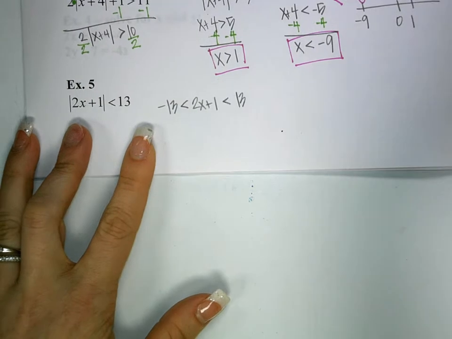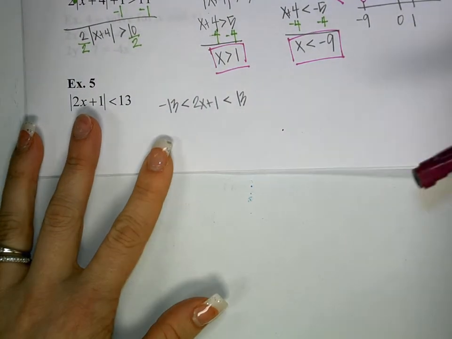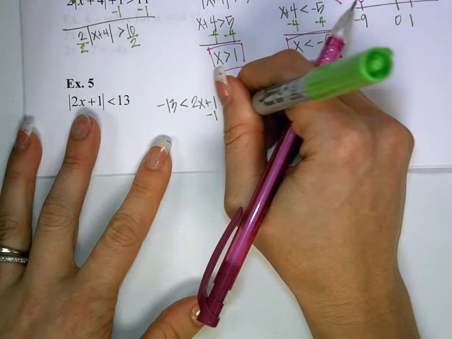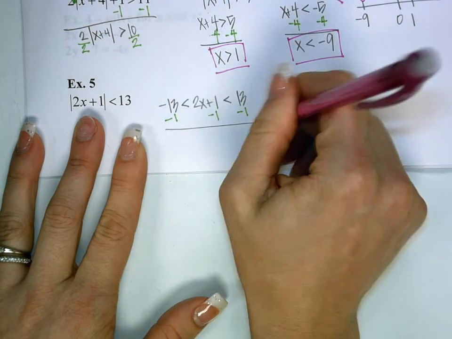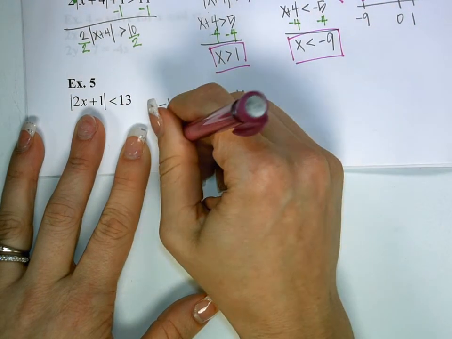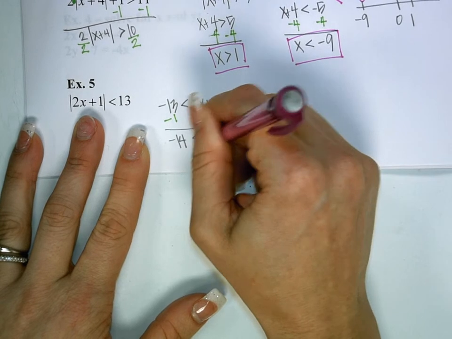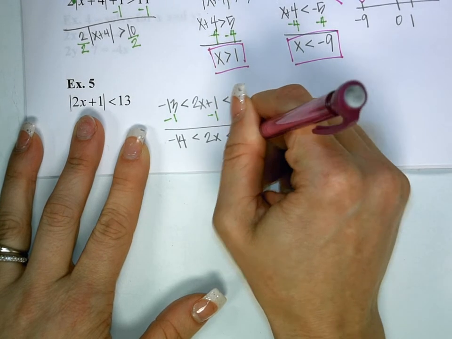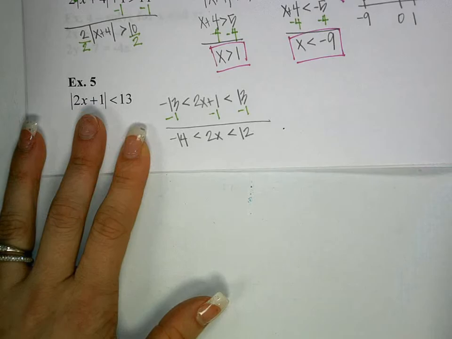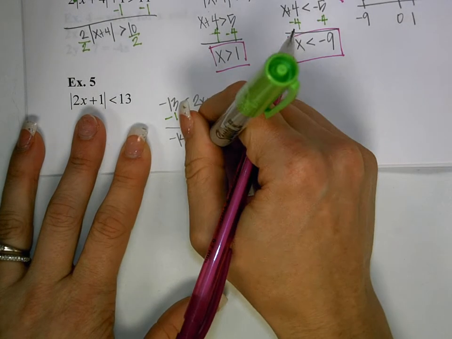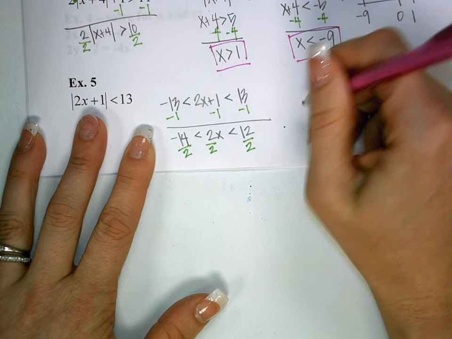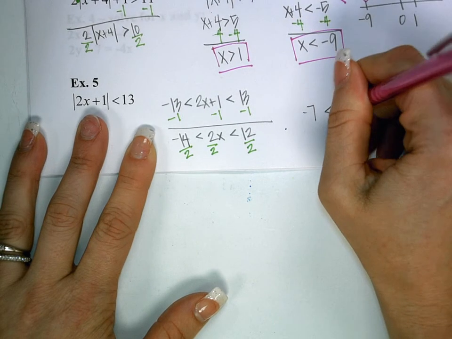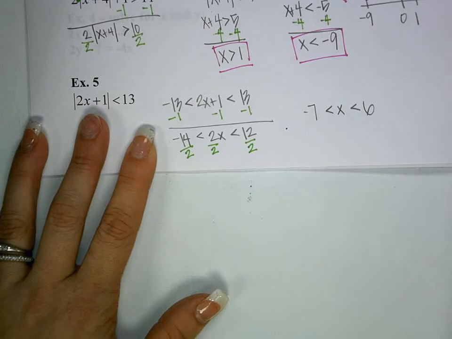Then we're actually going to work this at the same time. So move the 1. Technically we have three sides of our equation here that we're doing all at the same time. So that's negative 14 is less than 2x less than 12. Then to get rid of that 2, you divide the 2 away. Divide everything by 2. We get negative 7 is less than x less than 6.